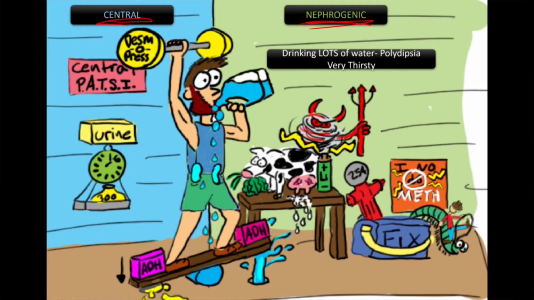Symptoms of diabetes insipidus. You're drinking a ton of water, just drinking all day long, can't get enough water because you're always thirsty. You feel like you always have the urge to drink. You're peeing, urinating a huge amount of water out.